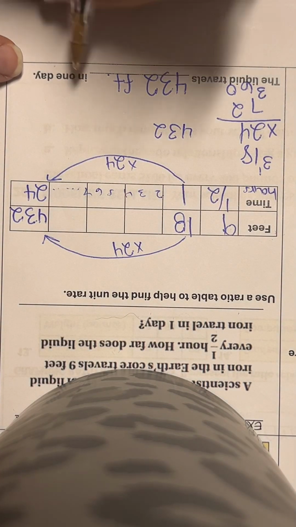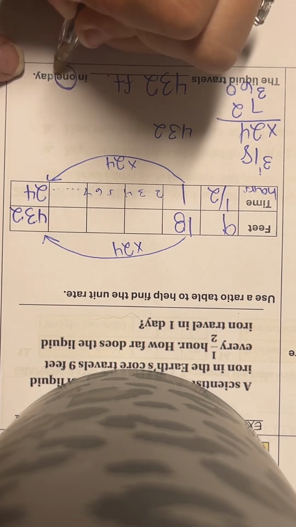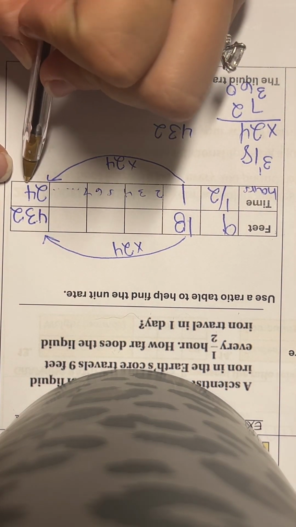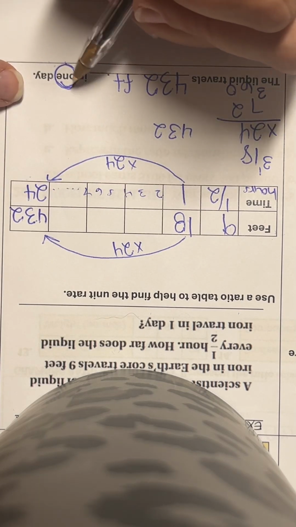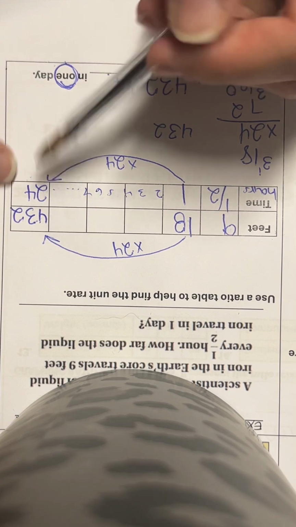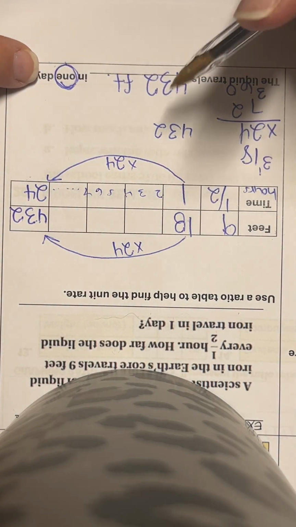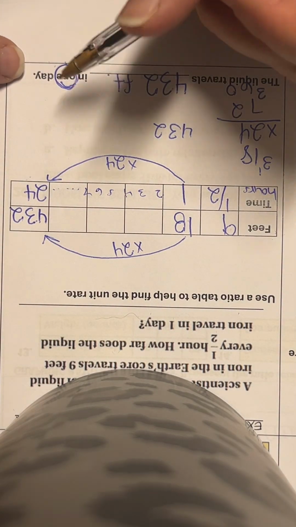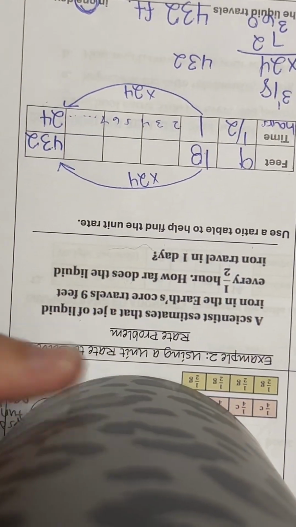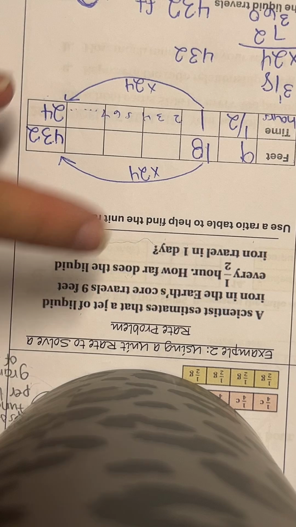Okay, here's my unit rate because now I'm comparing it to 1 day instead of 24 hours. Do you see how that changes there? We take that 24 hours. We know that it's 24 hours in a day, but I need it to be an amount compared to one of another. So this is the unit rate. Remember, the question is using a unit rate to solve a rate problem. So here's my rate problem. Here is my unit rate answer.